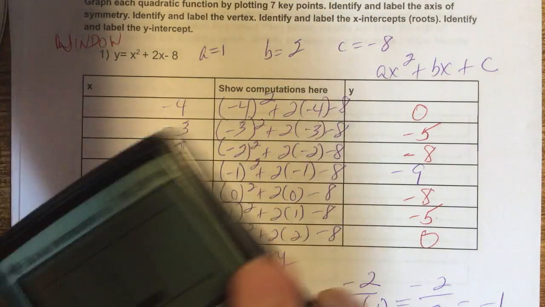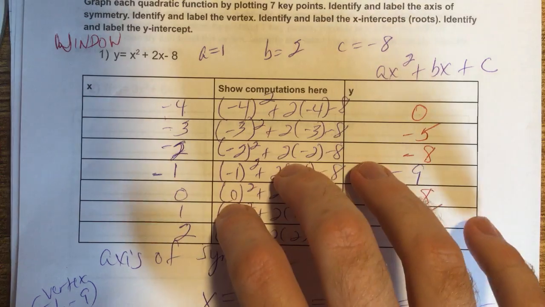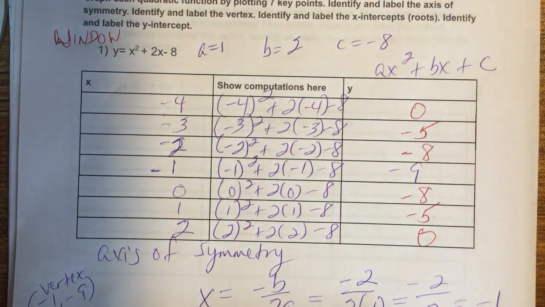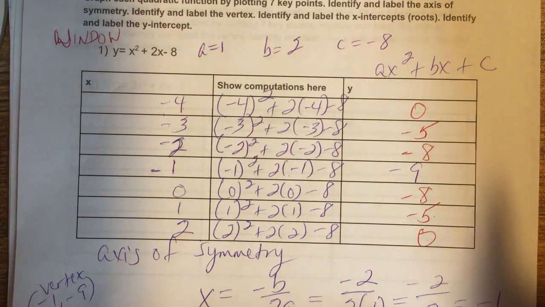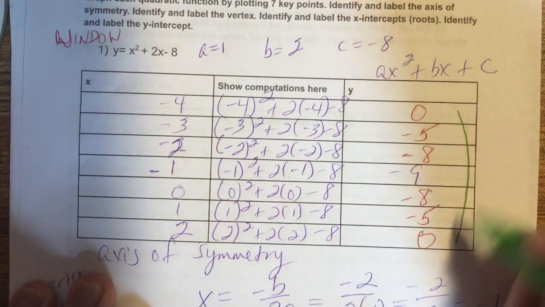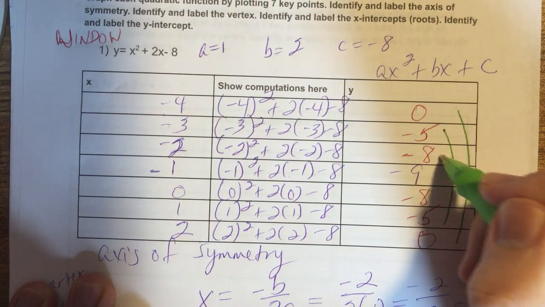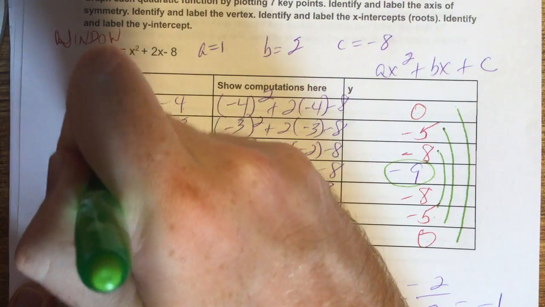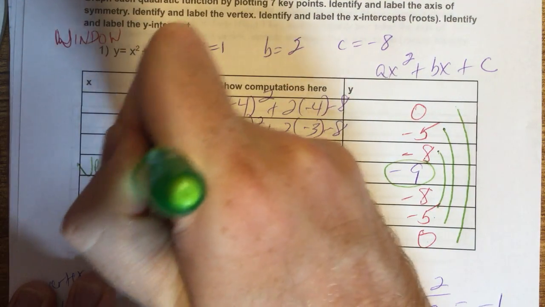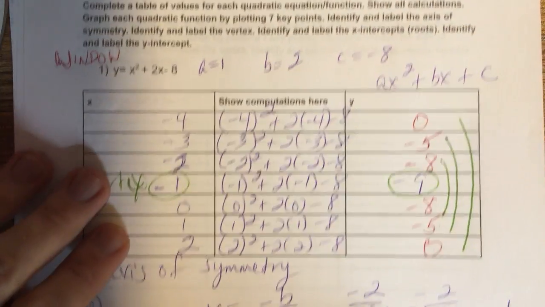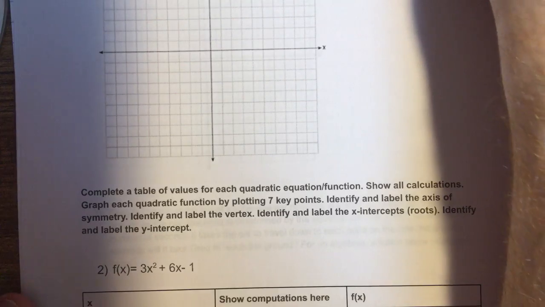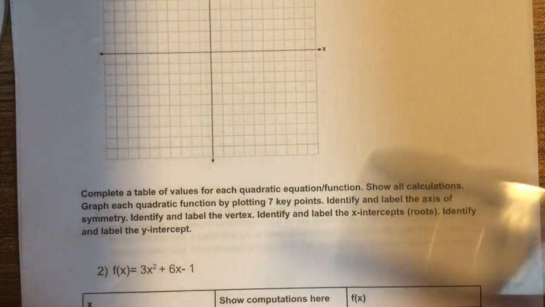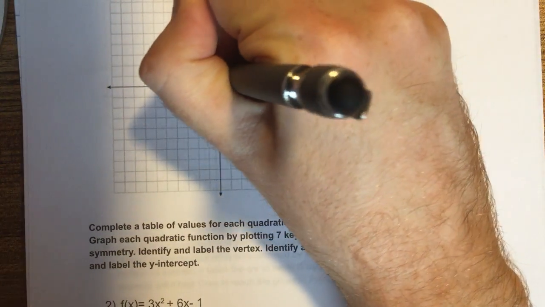And after choosing those x values carefully and working out the computations and finding the y values, you should be seeing symmetry. These ends are matching up, these values are matching up, these are matching up, and the one in the middle would be that vertex. Now we can go ahead and graph. First, set up your grid.